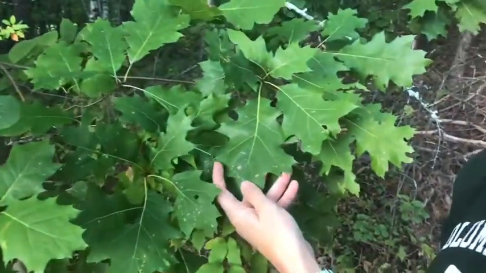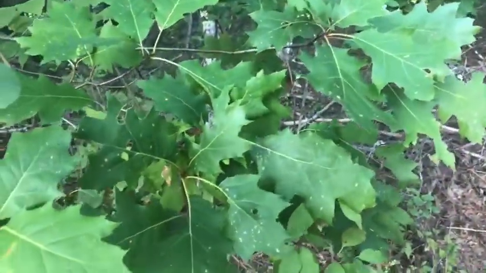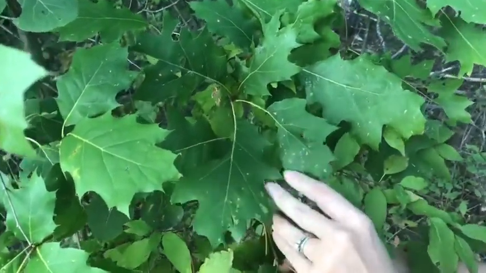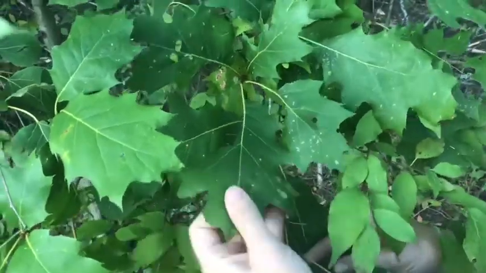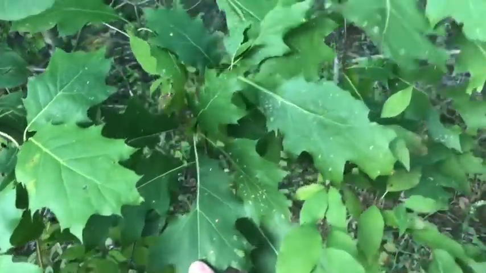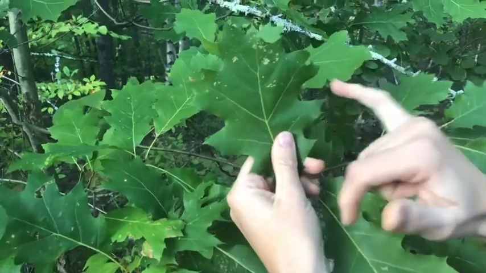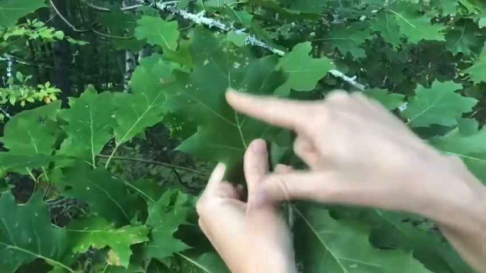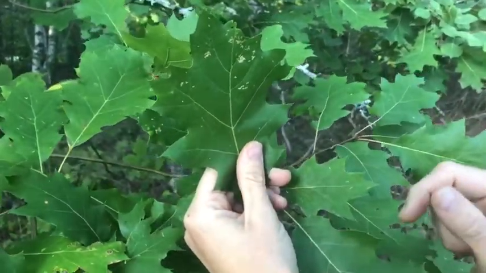Here we have the northern red oak, and so a red oak versus a white oak, if we look at the leaf margin, the red oaks usually have more points on them, whereas the white oaks are more rounded. With this guy, we know it's a red oak because it kind of has this widening shape here, and then these rounded clefts that extend not quite to halfway to the midrib. So here's the midrib, and these clefts go not quite halfway.